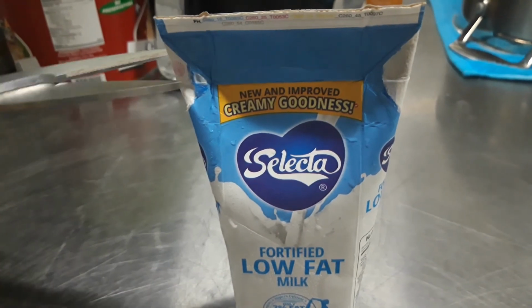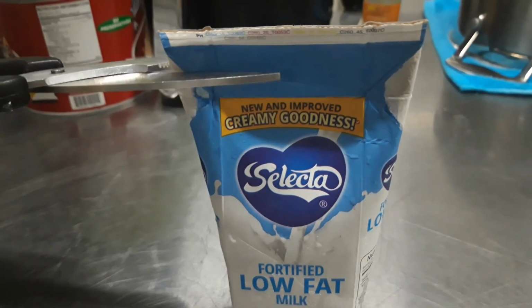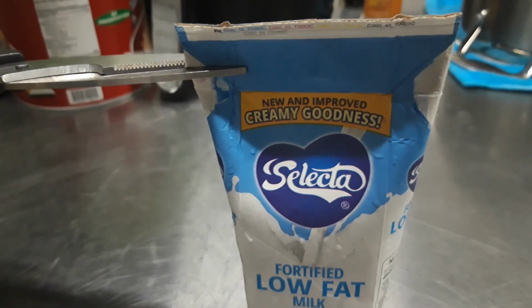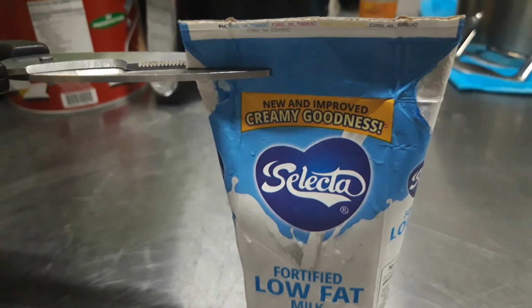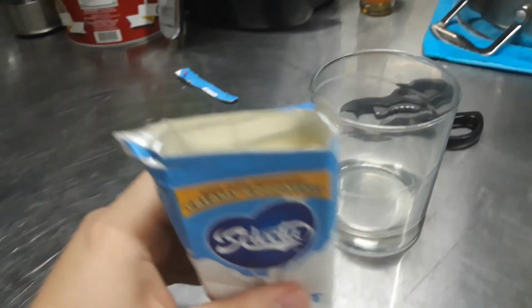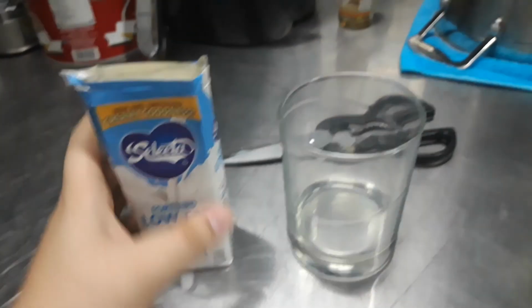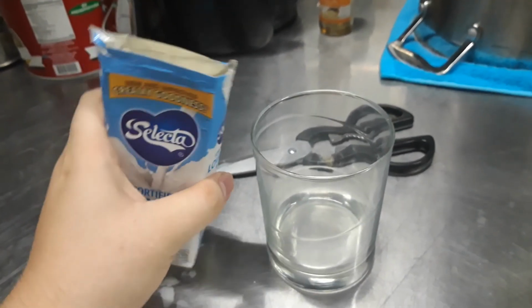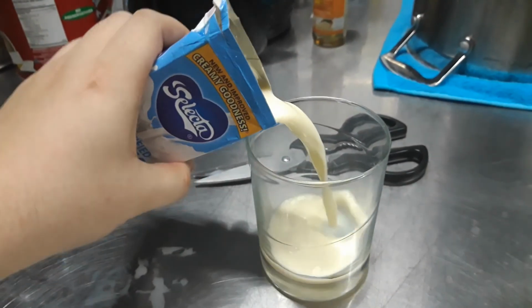After you've done it, we have to cut it open using scissors or knives. Anything will be fine. So after we open our carton of milk, now we'll simply pour it into our glass.